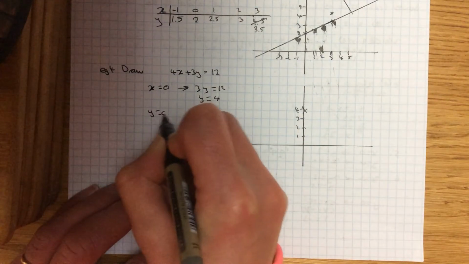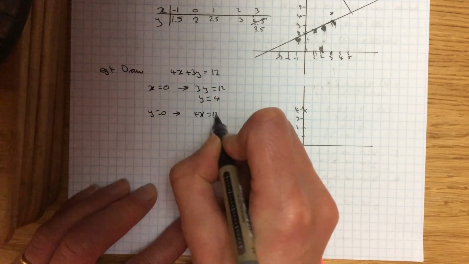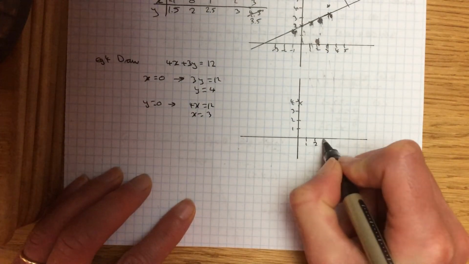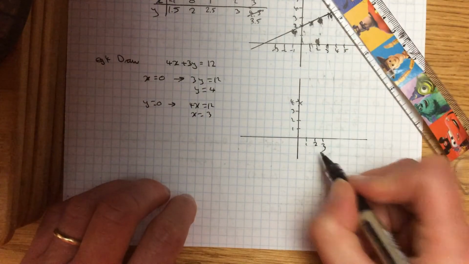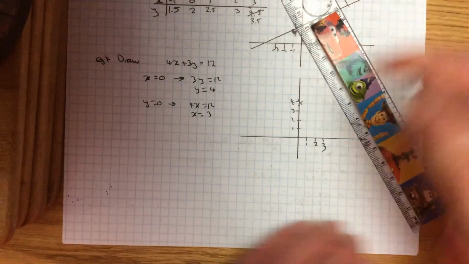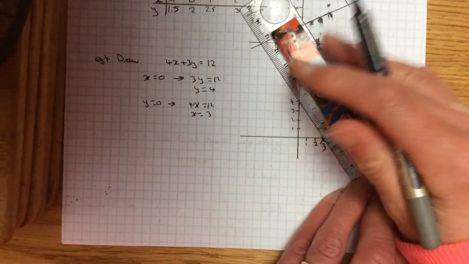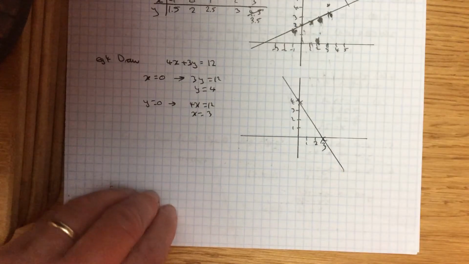And then I'm going to put y equals 0. So putting y equals 0 in there, I'm left with 4x equals 12. So x equals 3. So when y is 0, x is 3. And what I'm going to do now is just join these 2 points up. And that's a very quick way of drawing a graph when you've got x's and y's jumbled up like that.